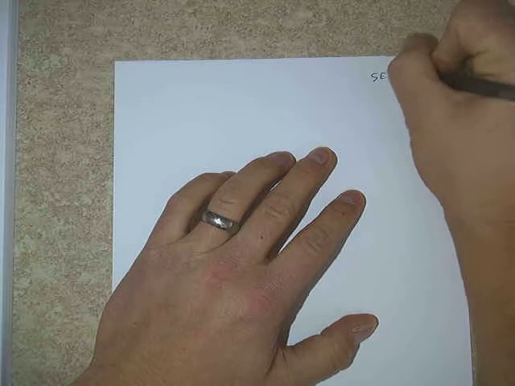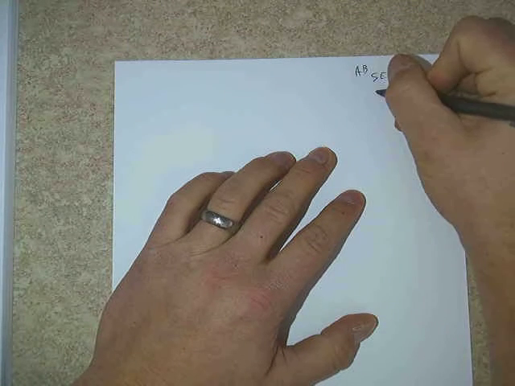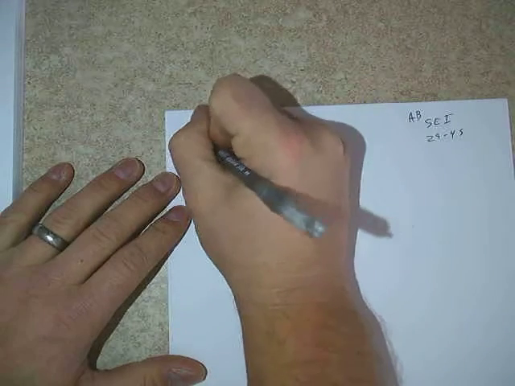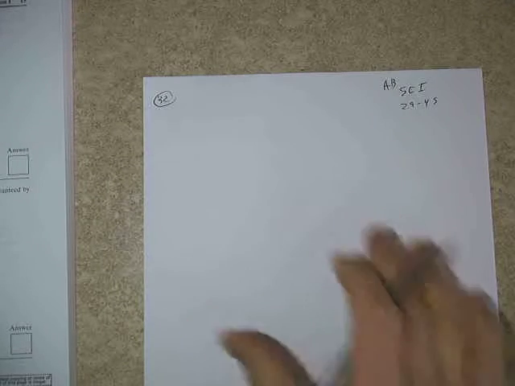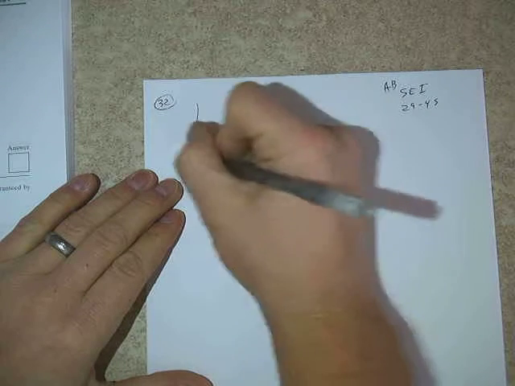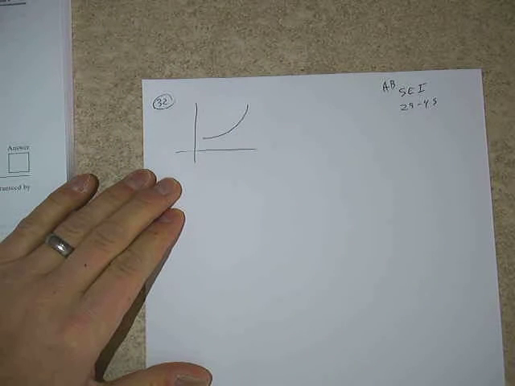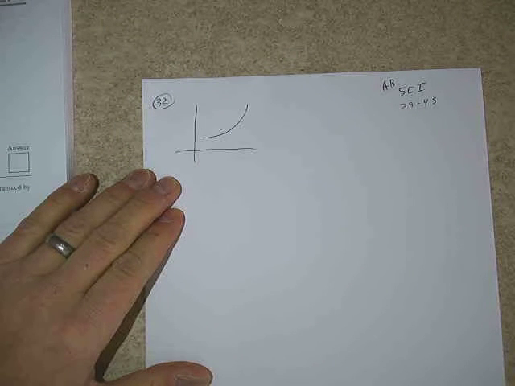So sample exam 1, and do 5. Okay, 32 you said? Okay, at 32 it tells us here that we have an interval a to b. Function is positive, increasing, and concave up. So general shape might be something like that, possibly. That would be positive, increasing, and concave up.